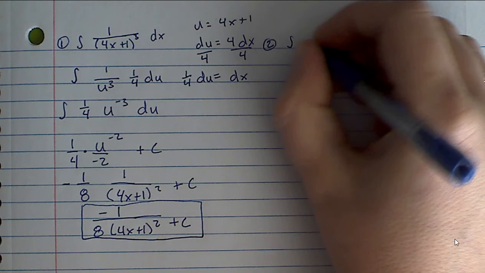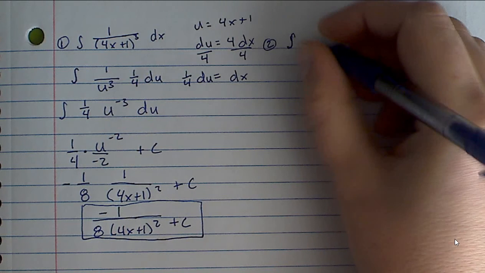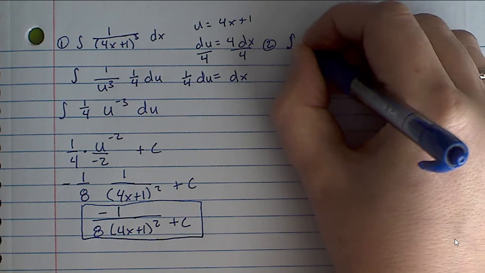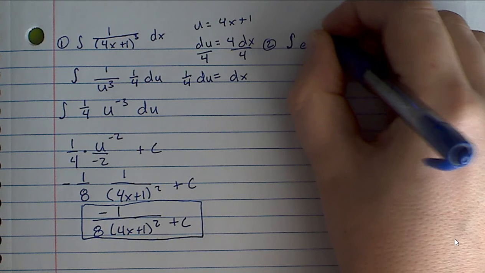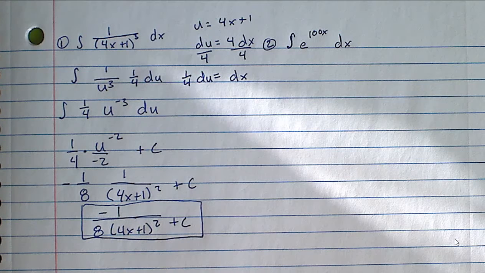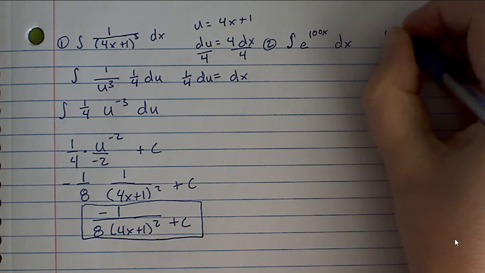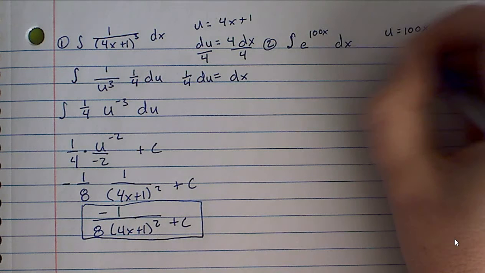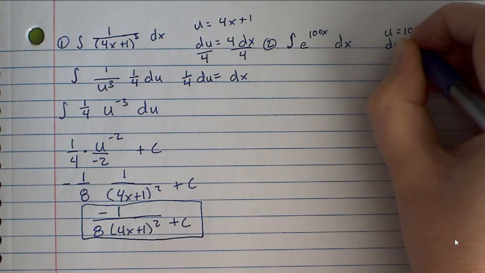Good thing I know that the derivative of e to the x is e to the x. Right, but this gets more complicated. So e to the 100x dx. The derivative of 100x is 100. So what do you think u should be? 100x. Great. So u is 100x, and then du is 100 dx.